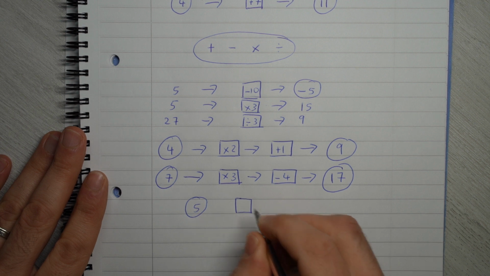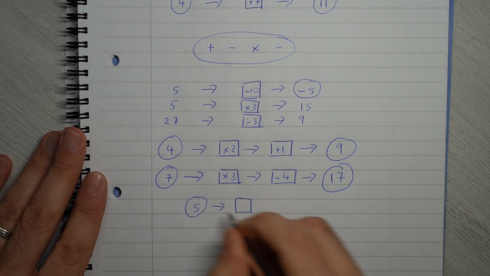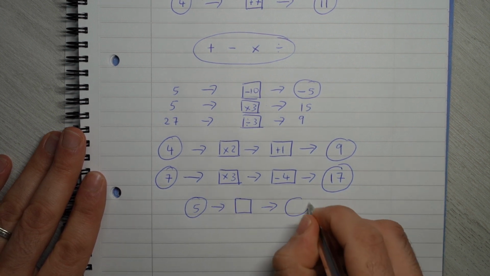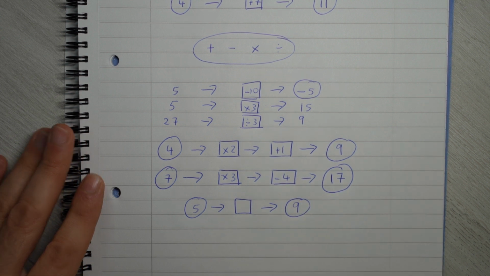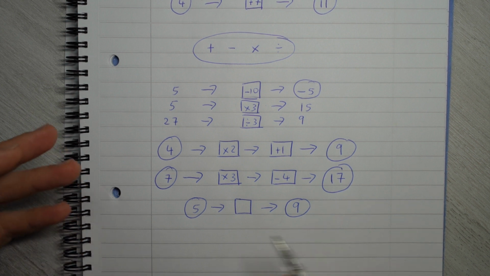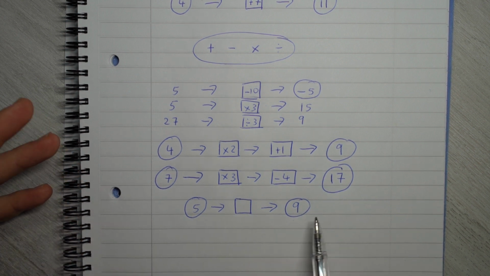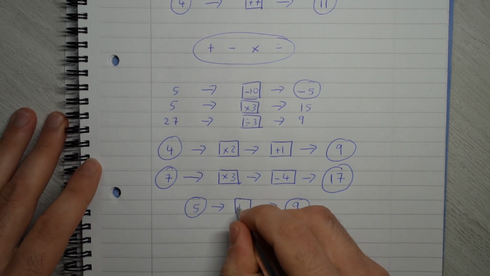We are going to be given how many operations there are in this function machine. And let's say that the output is, for example, 9. We need to find the rule. We need to find what we are doing to this 5 so that it will become 9. And it is, of course, plus 4.